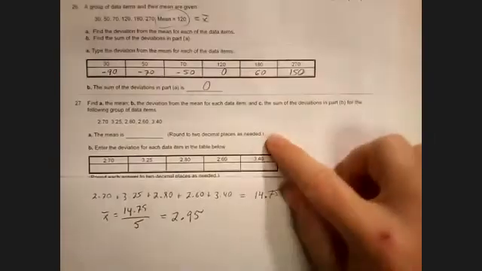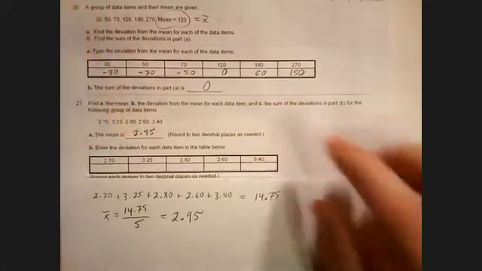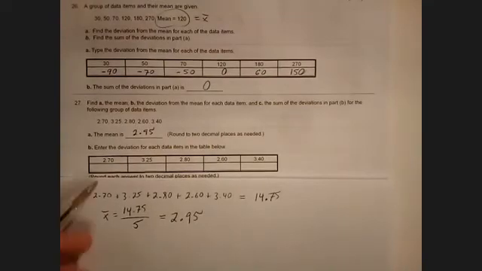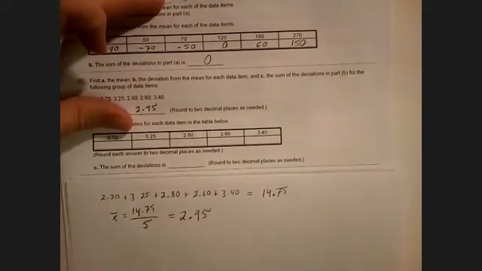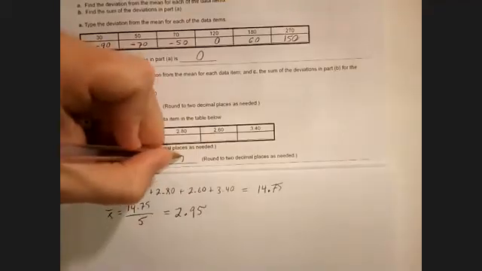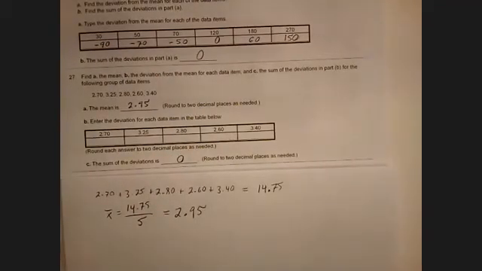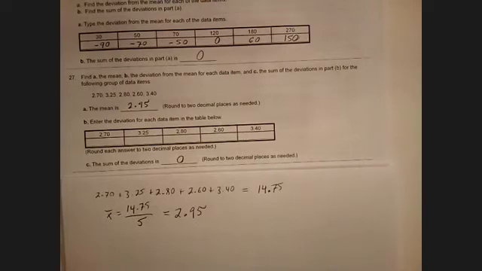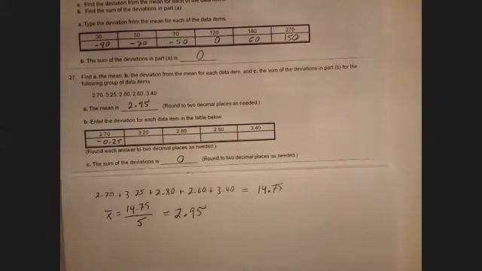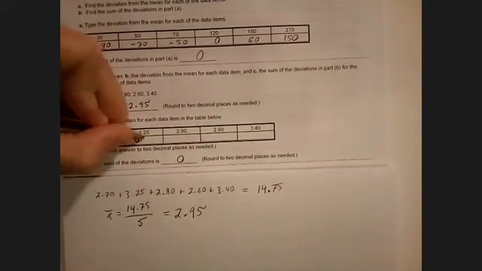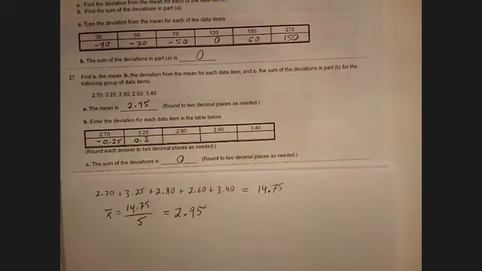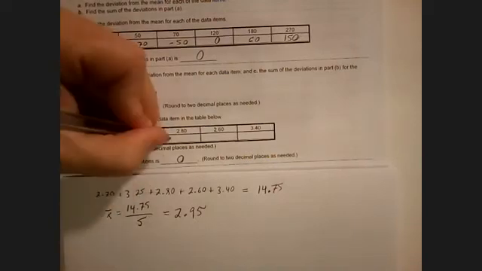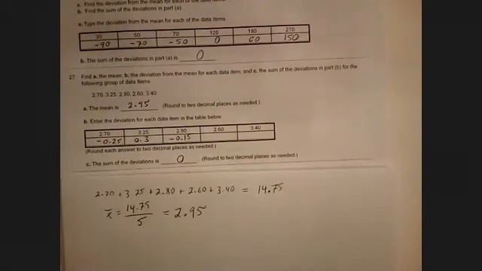I want you to round to 2 decimal places. That's what I did. Now we got to find the deviations. Again, part C, the sum of the deviations, we know it better be 0. So just put it down there. All right, so I'm going to go ahead and just put these numbers in. I'm just doing 2.70 minus 2.95. And I'll know if I made a mistake because I will add these up to make sure I get 0. If I don't get 0, then there's a mistake.